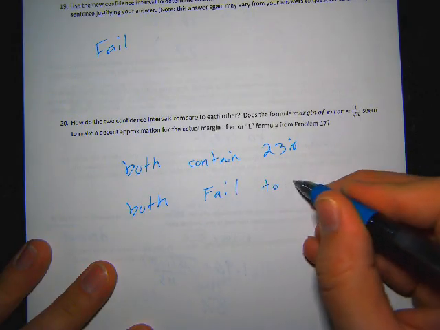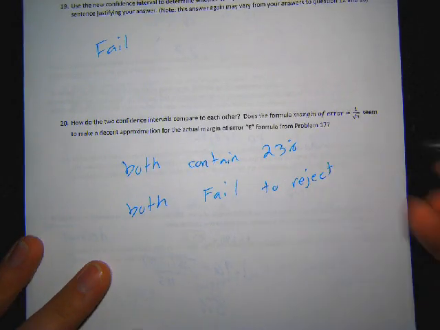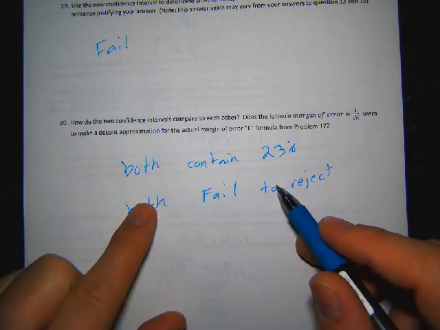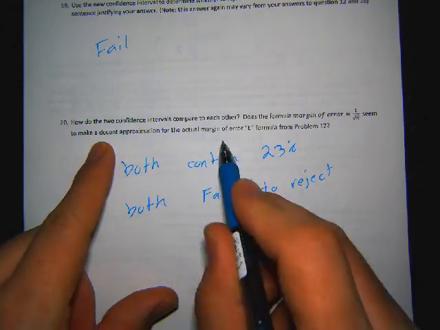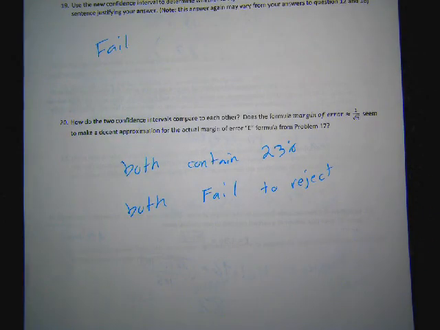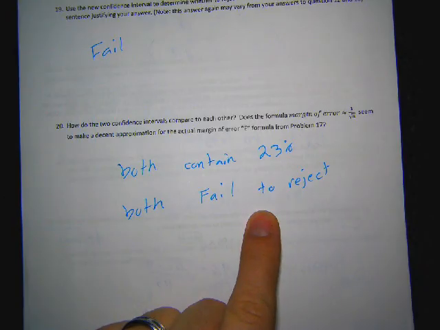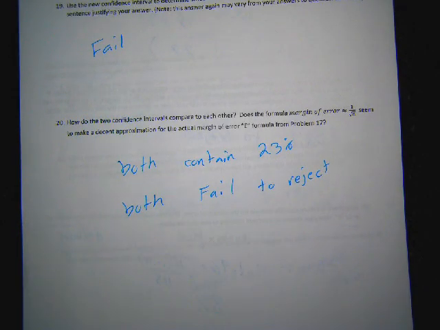Look for whether they both fail to reject, or did one fail to reject and the other not? If they do the same thing, does it make a decent approximation? Well, yeah, it did. The numbers weren't the same, but they both ended up with the same result. So I could use the 1 over root n, and if all I've been looking for is whether or not to fail to reject, the approximation worked great, because it told me to fail to reject just like the actual equation did.